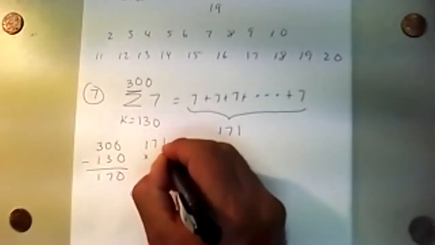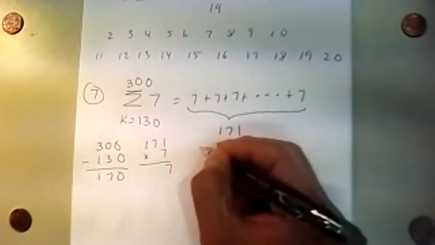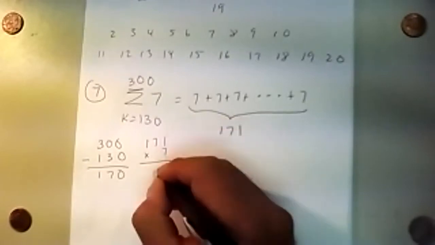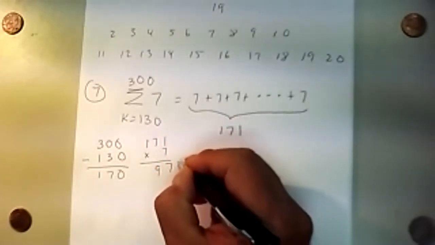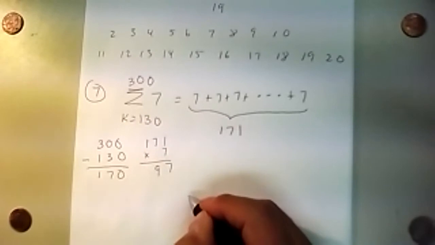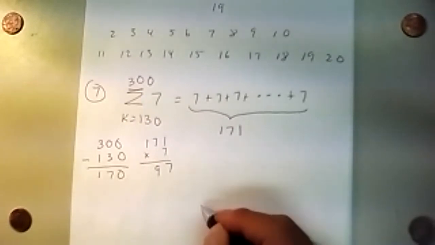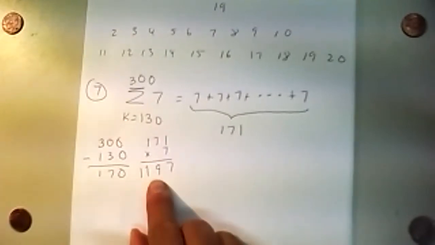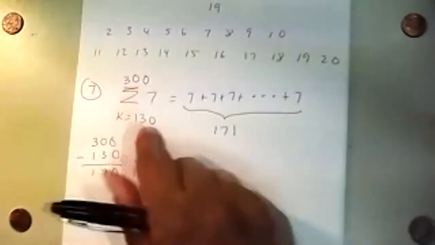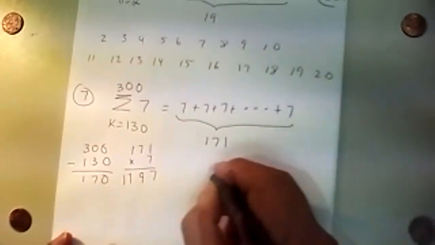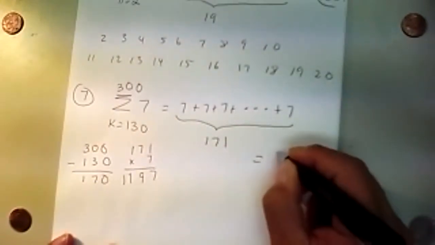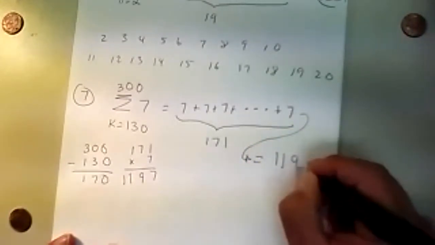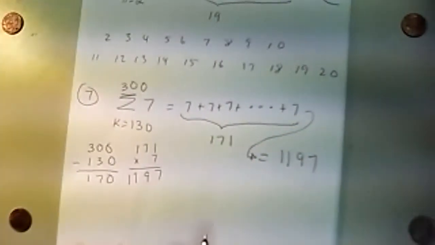171 times 7. Well, 7 times 1 is 7. 7 times 7 is 49. We carry 4. 7 times 1 is 7 plus the 4 that we carry is 11. So we have 1,197. So this sum equals 1,197.